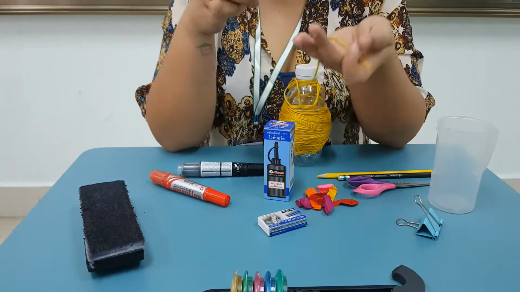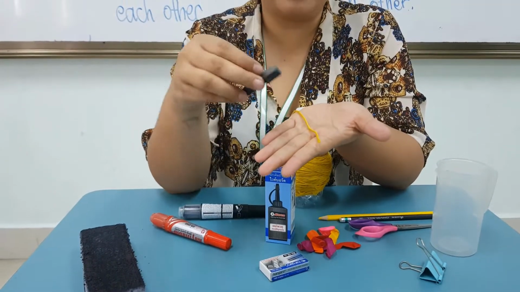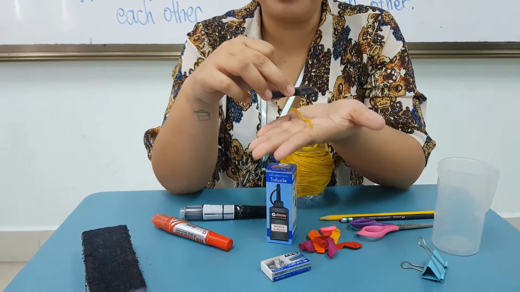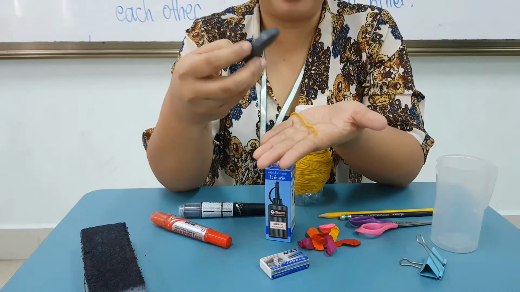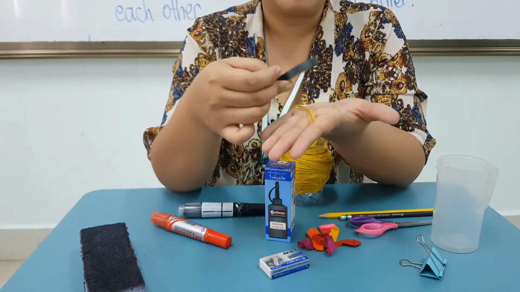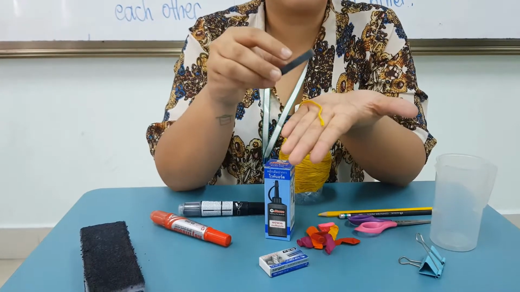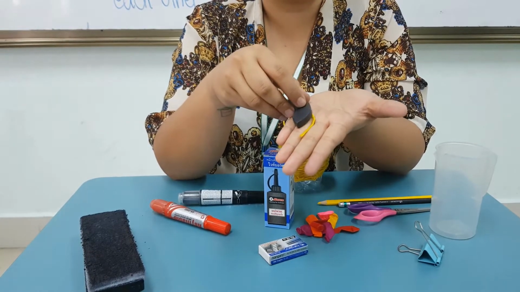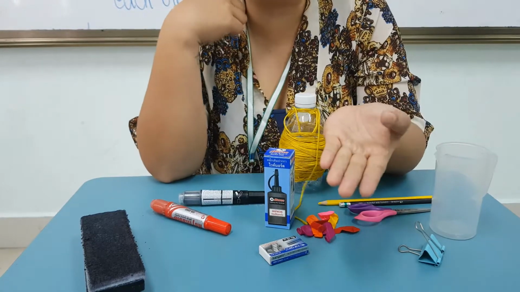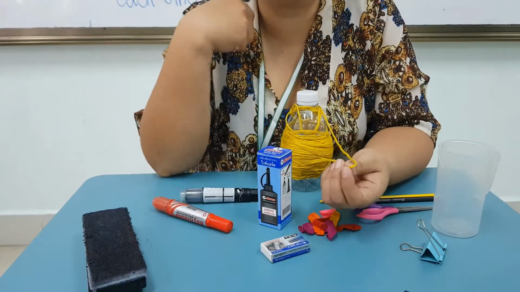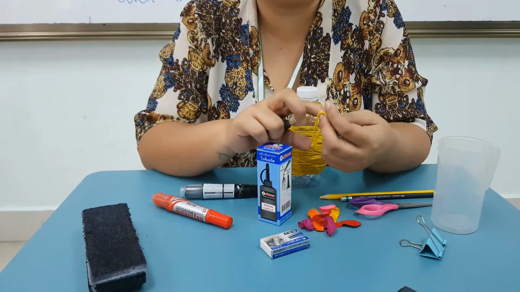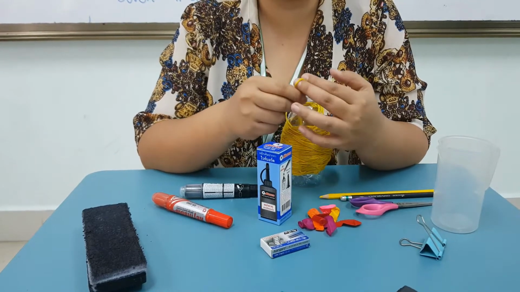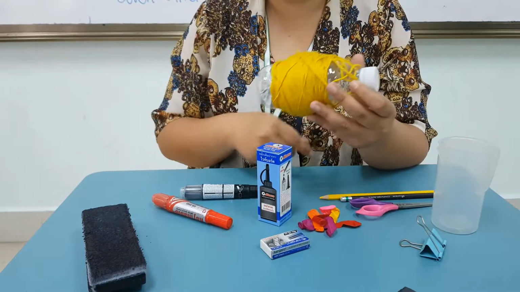Let's see if the string will react to the magnet. Do you see any movement? Let's flip it. Let's put it together. Did you see it sticking? No. So what do we call this yarn? Is it magnetic or non-magnetic? Yes, it is non-magnetic. Let's try the plastic bottle.